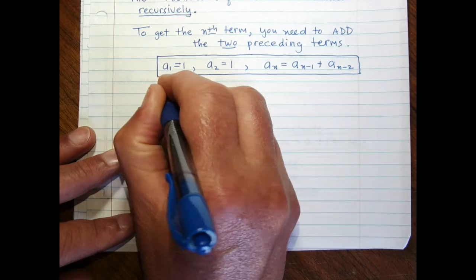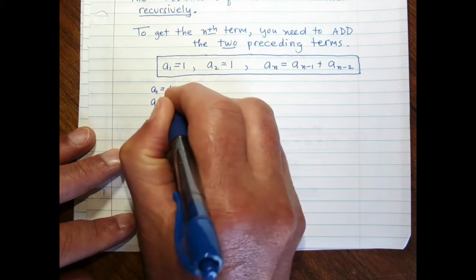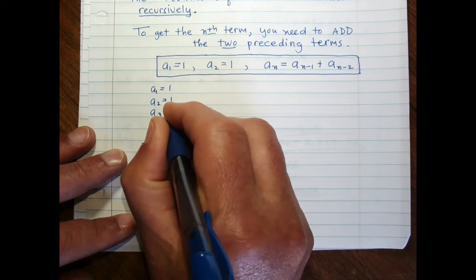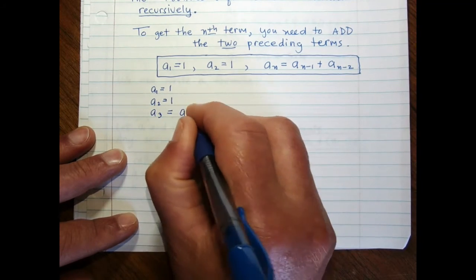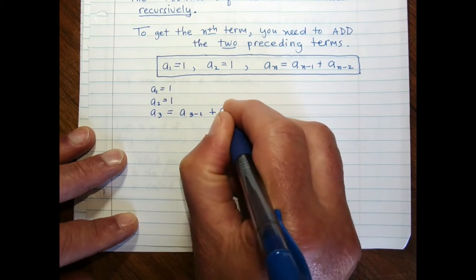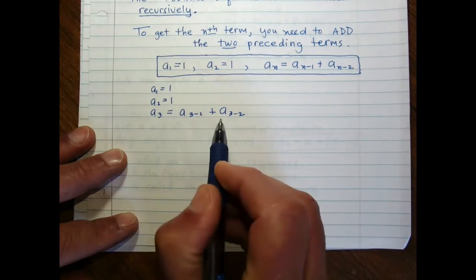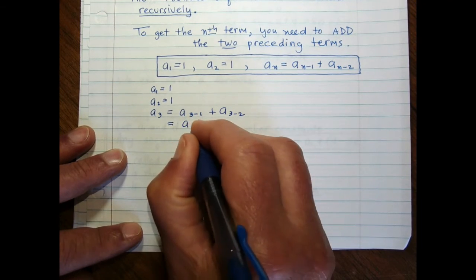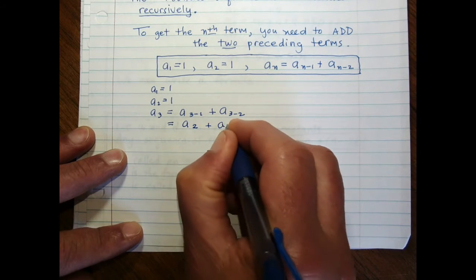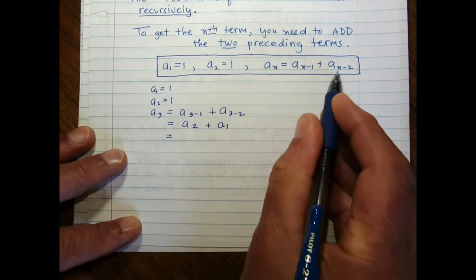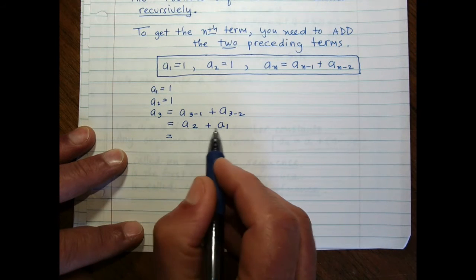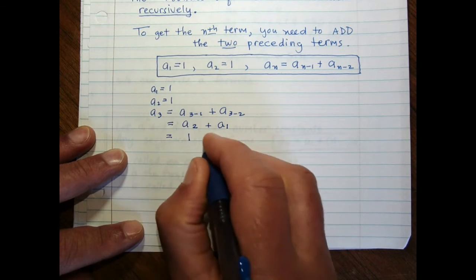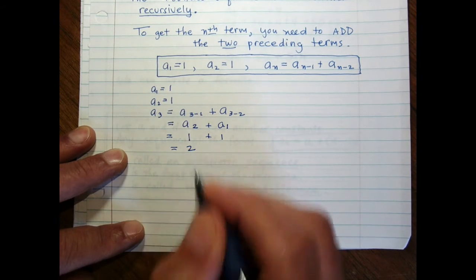So a sub 1 is 1, we're just given that. A sub 2 is 1, we're just given that. A sub 3 we get by plugging into the a sub n formula. So a sub 3 is a sub 3 minus 1 plus a sub 3 minus 2. So I put 3 in place of n in this formula. That means a sub 3 is a sub 2 plus a sub 1. So notice that formula is a way of expressing this idea of adding the two preceding terms, which we're copying from up above here, is just 1 plus 1. So a sub 3 is 2.